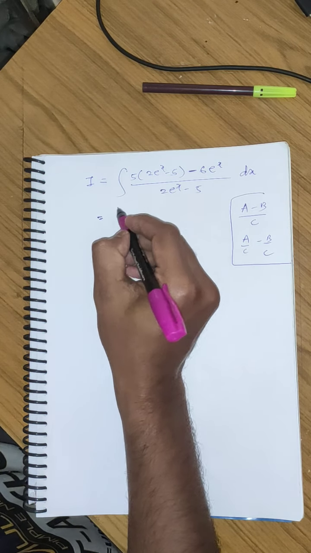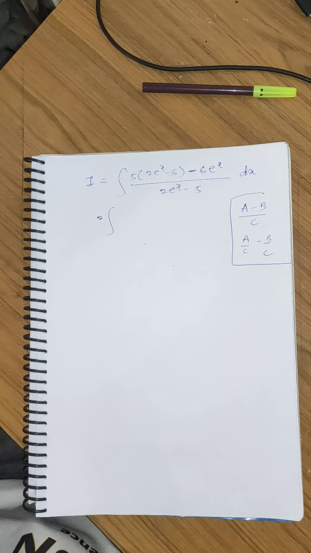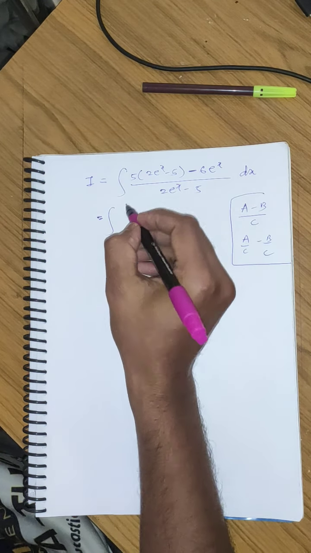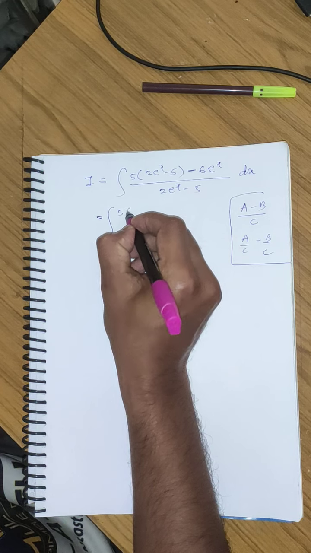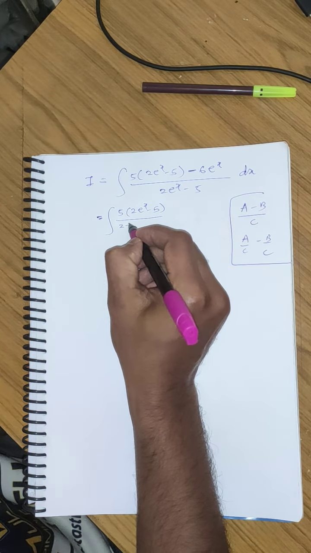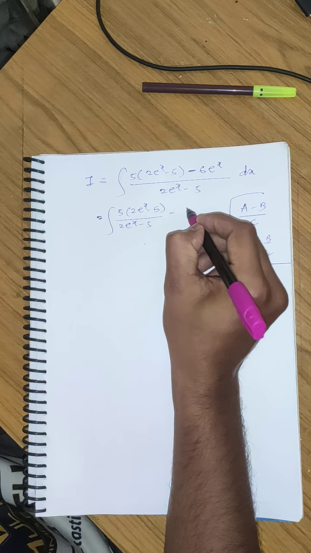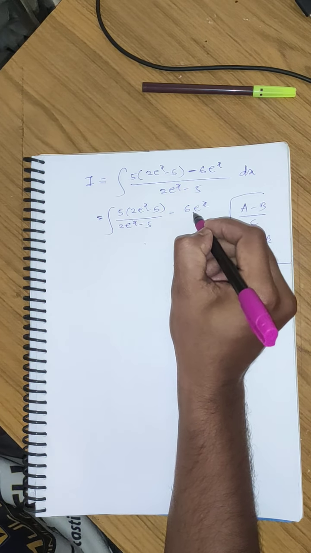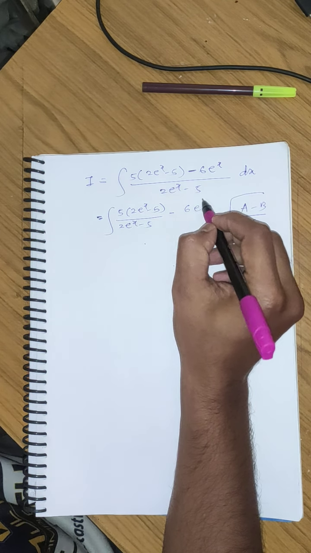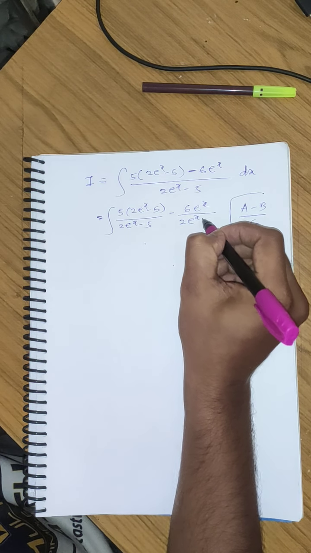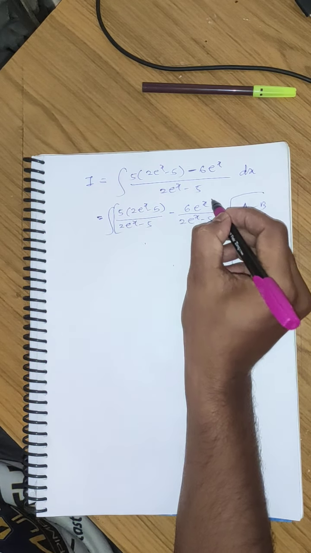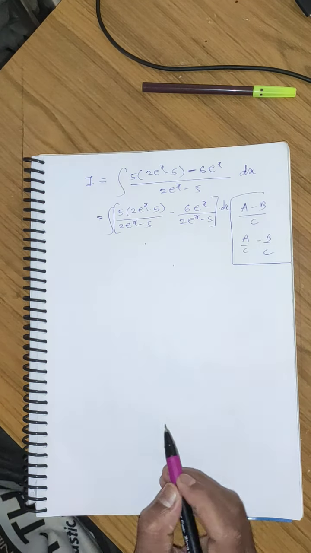So I'll write it as 5 e raised to x minus 5 divided by 2 e raised to x minus 5 as it is, minus 6 e raised to x divided by 2 e raised to x minus 5, okay, and this whole is integrated with dx.